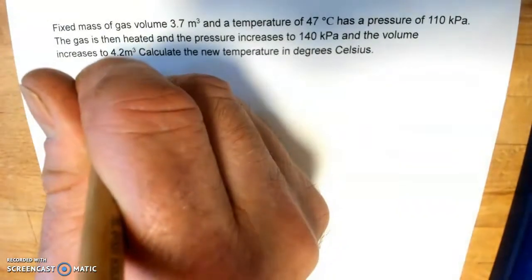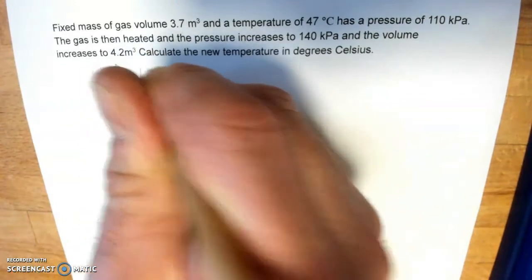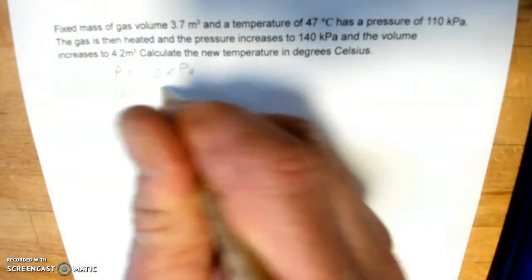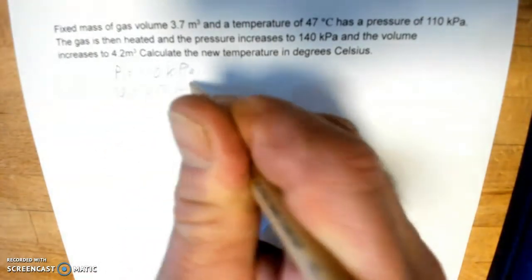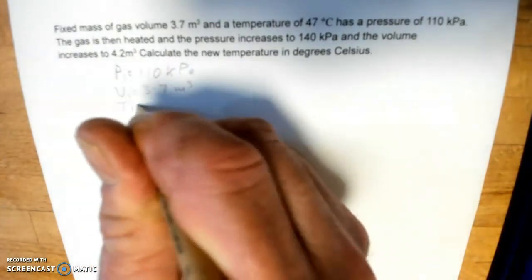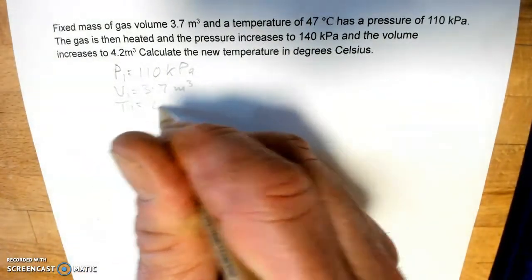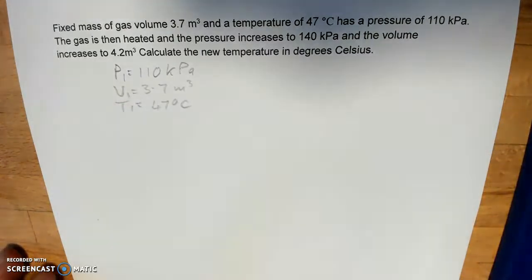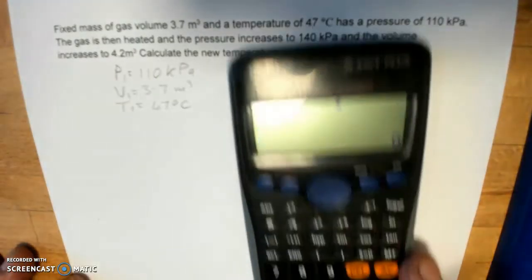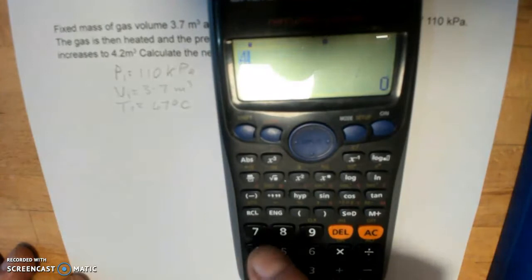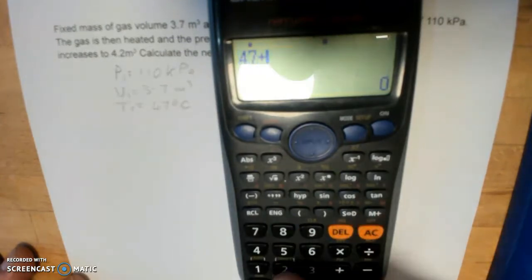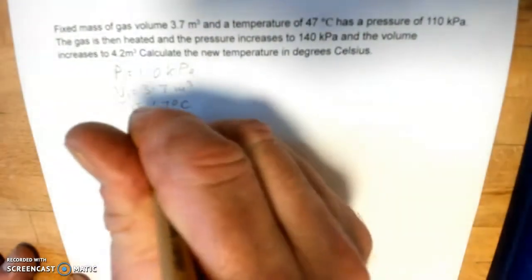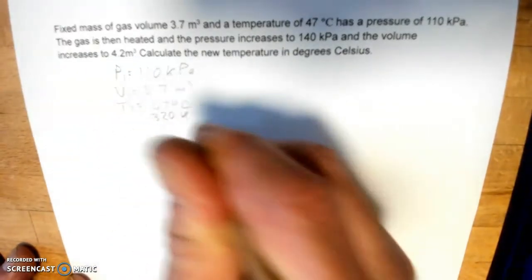So we've got P1 is 110 kilopascals. We'll leave that as it is for the moment. V1 is 3.7 meters cubed. T1 is 47 degrees Celsius. Right, that's going to have to be changed into Kelvin. So if we add in 47 plus 273, we've got 320 Kelvin for the first temperature.